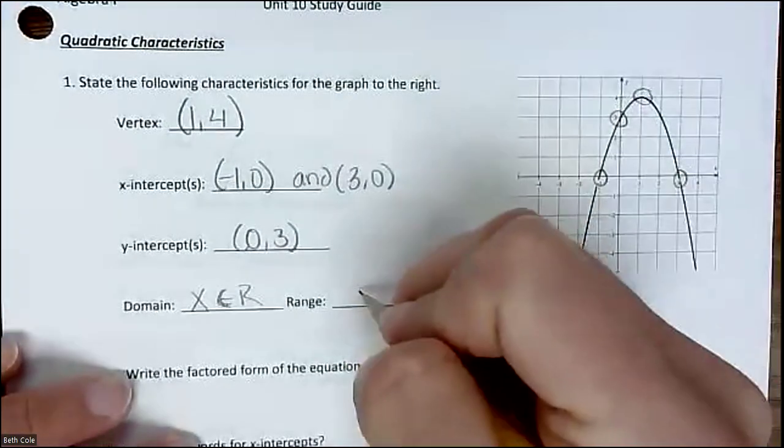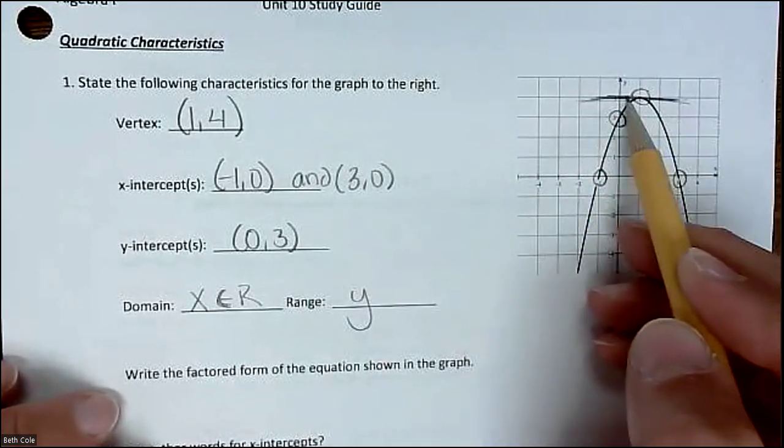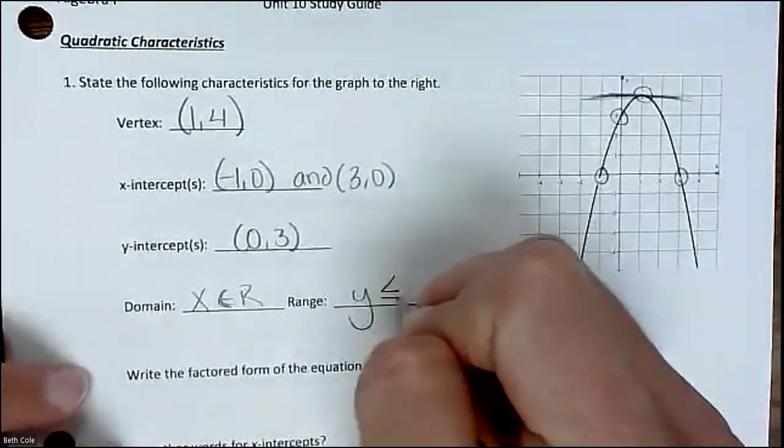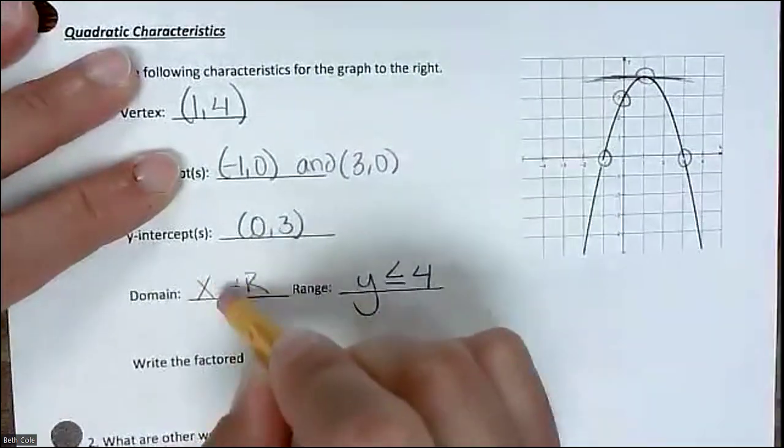All right, range is y. Here's your cutoff number. Where's your cutoff number at? 4. Do you want everything above 4 or below 4? So less than or equal to 4. Very good.